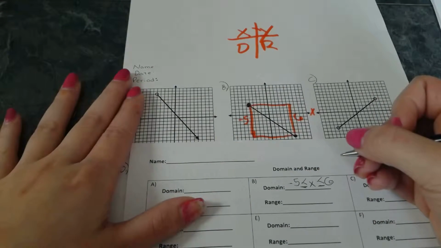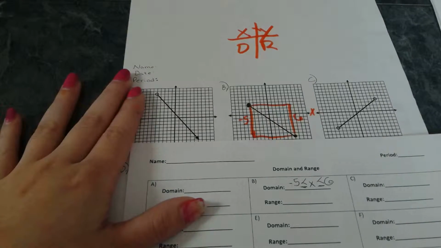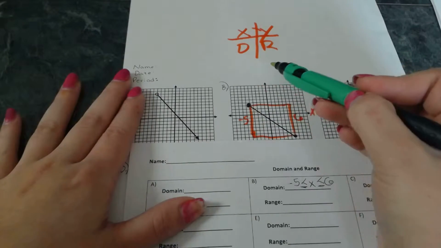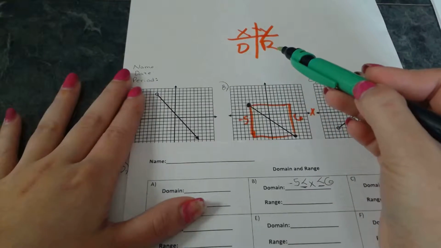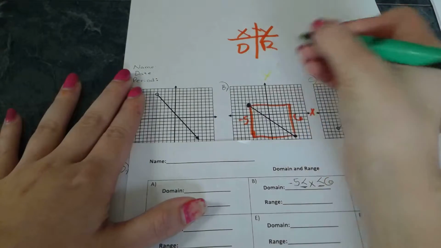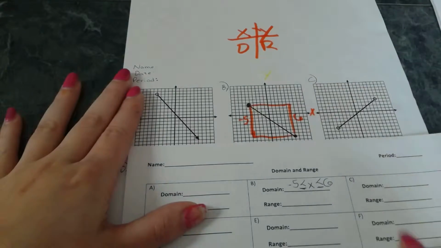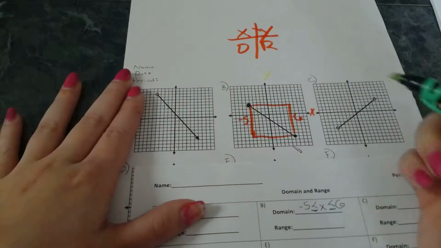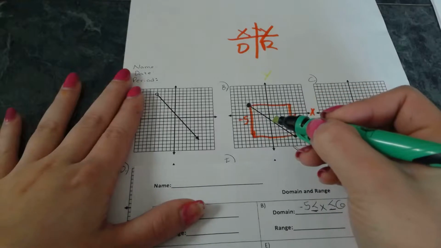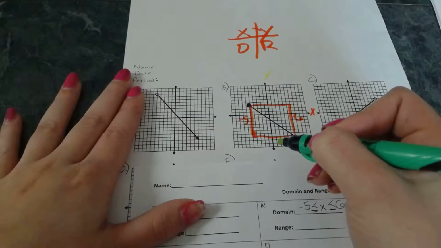To look at range, I'm going to look at the y-axis, because remember, X and Y went to the doctor. Y is the range. And so to figure out range, I'm going to look at where does my box start and end. And here, counting down, 1, 2, 3, 4, 5, 6, 7. My box starts at -7.